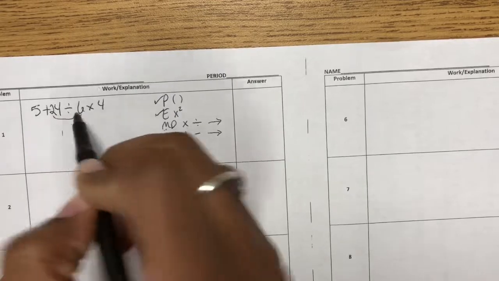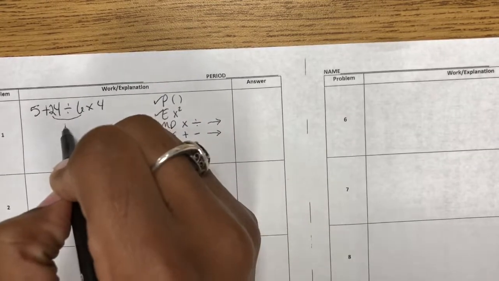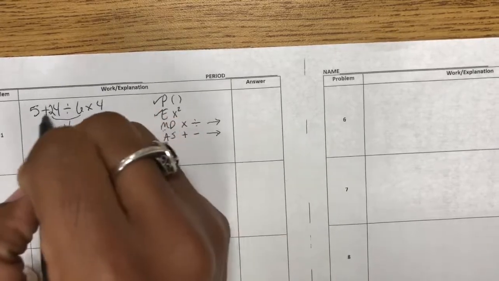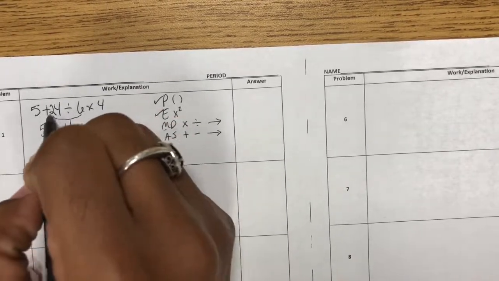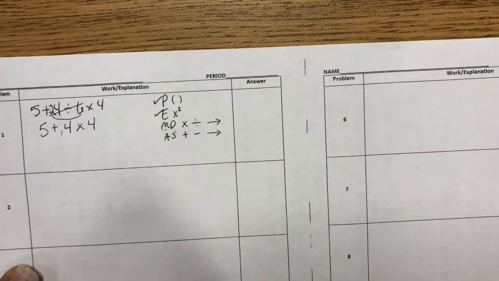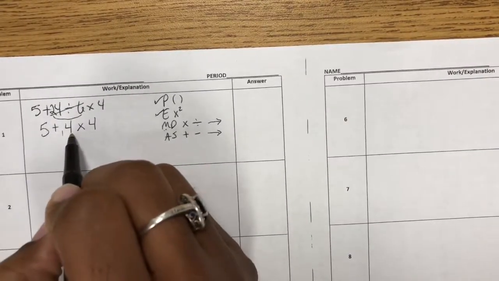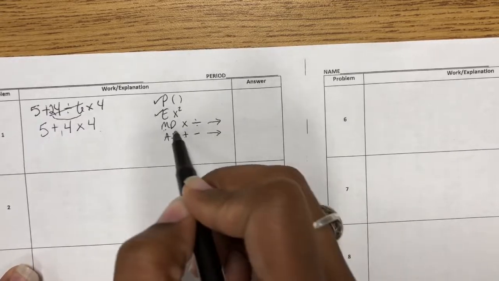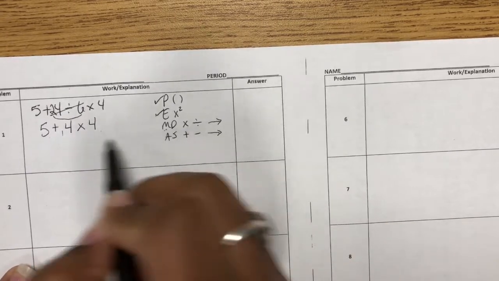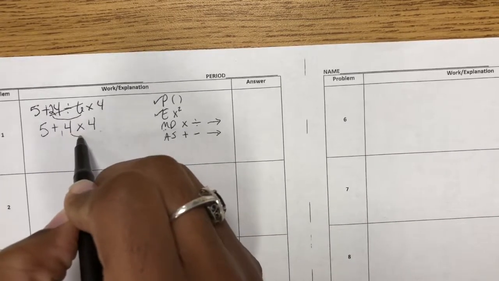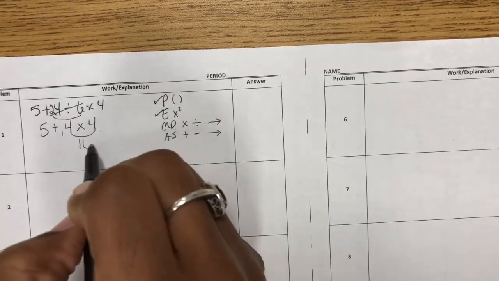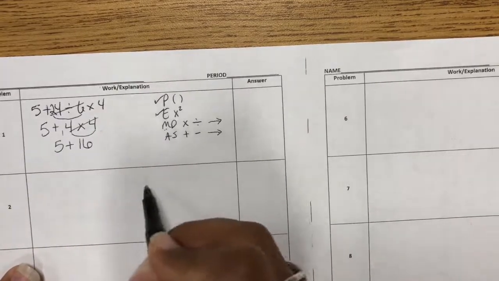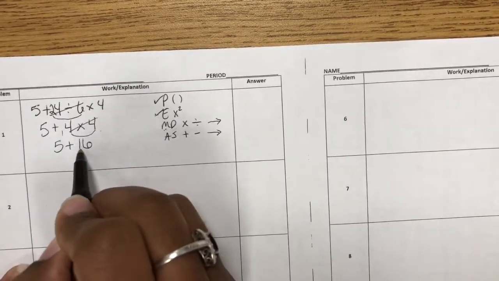So I'm going to start by doing 24 divided by 6, which gives me 4. And then I'm going to bring down everything that I have not done yet. So I already did the 24 divided by 6, so now I'm going to bring down the 5, the 4, and the times 4. And so now I look to see, do I have any more multiplication and division? And I see that I have some multiplication here, so I have to do that next, which gives me 16. So I finished that step, and I'm going to bring down what I haven't done. And then what I have left is 5 plus 16.